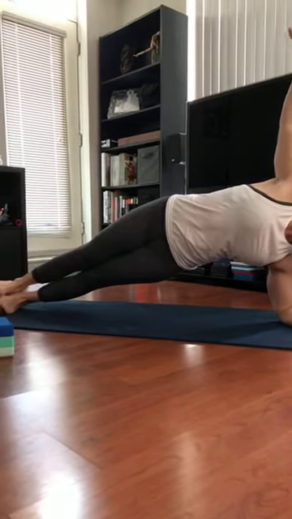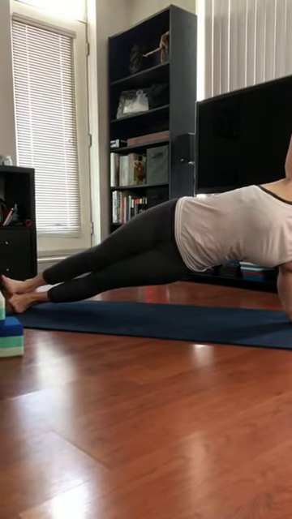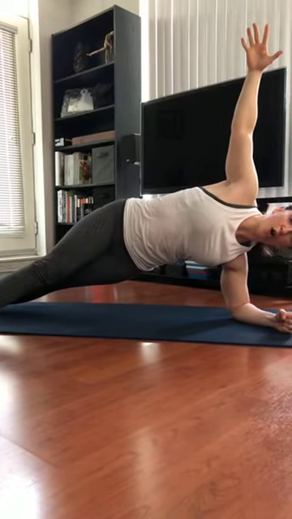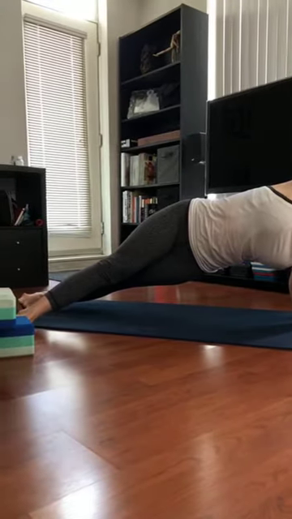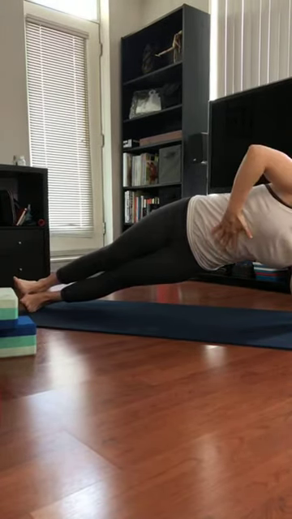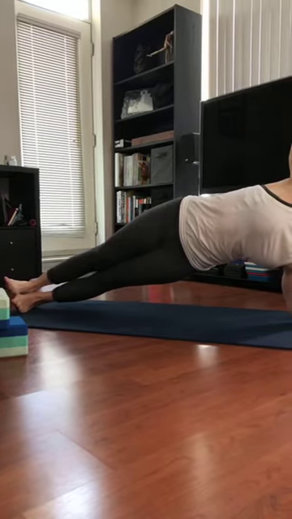I'm gonna turn my chest open and take my top arm up. Now, you can always put the top foot on the floor in front of you if you need a little bit more stability. Otherwise, your legs are stacked, and I want you to pull that bottom hip up. Now try to keep your rib cage down.